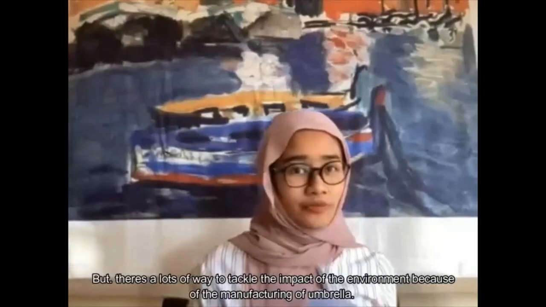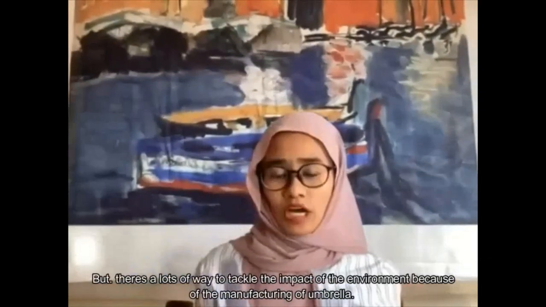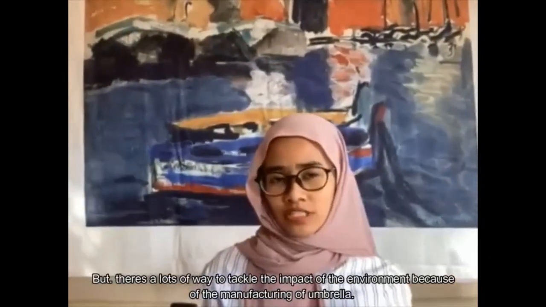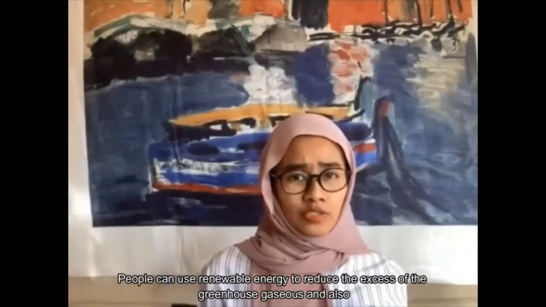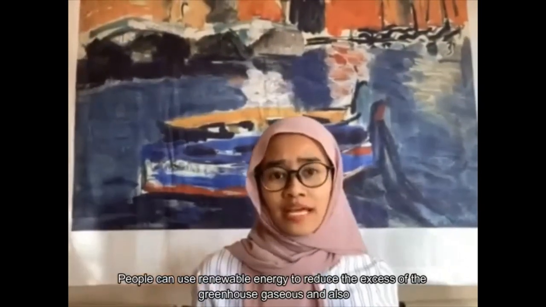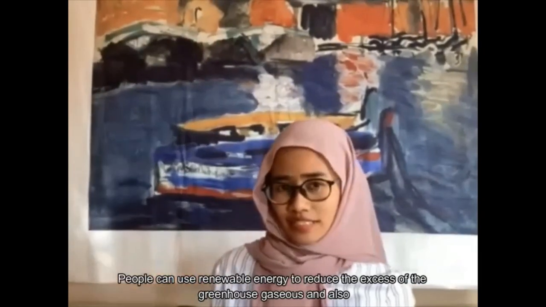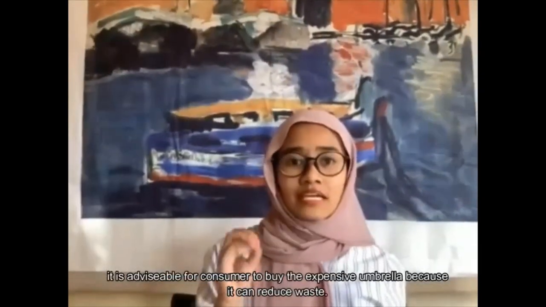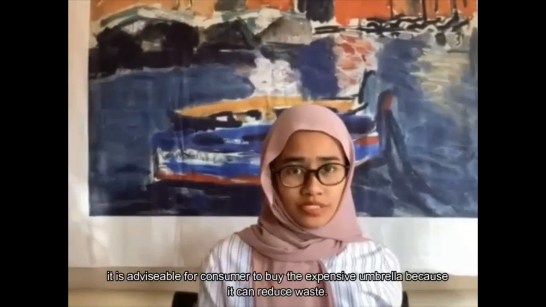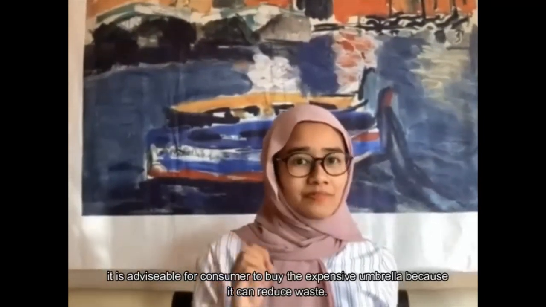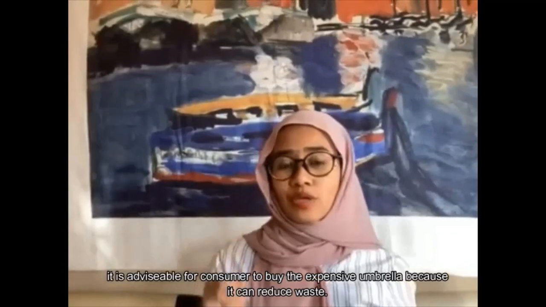But there are a lot of ways to tackle the impact on the environment because of the manufacturing of umbrellas. People can use renewable energy to reduce the excess of greenhouse gases. And also, it is advisable for consumers to buy the expensive umbrella because it can reduce waste.